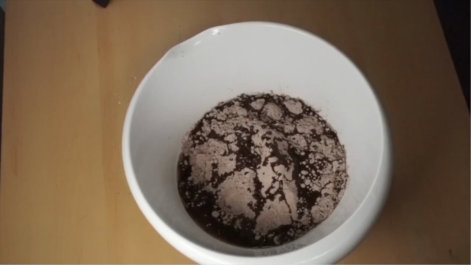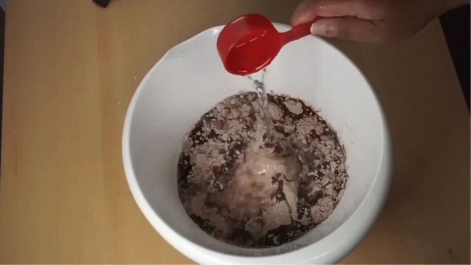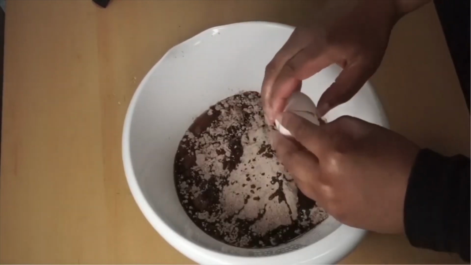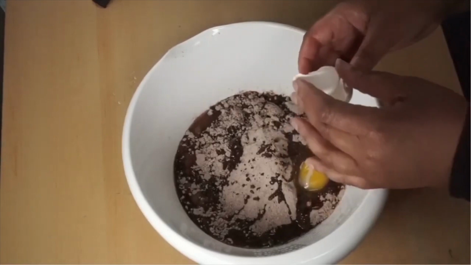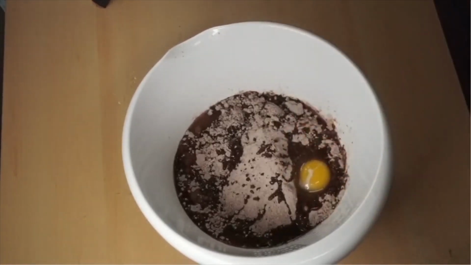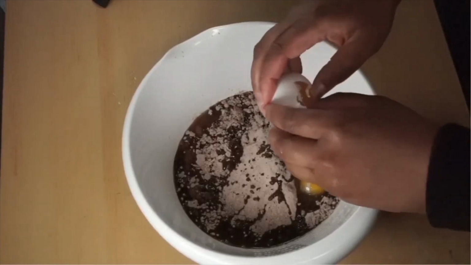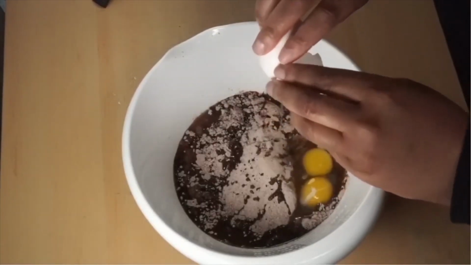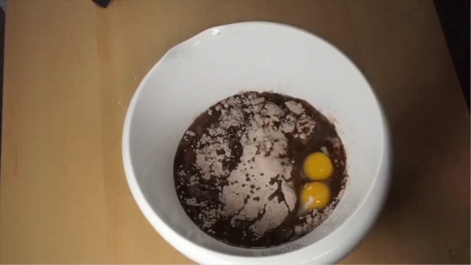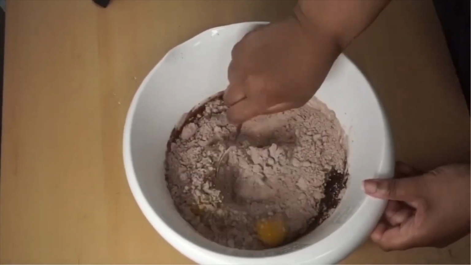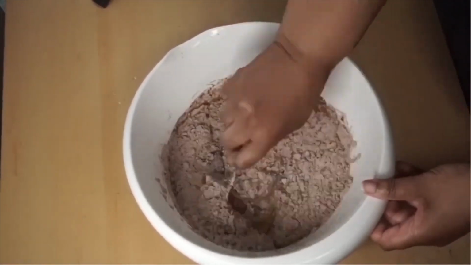Next, we will empty 1/4 cup of water, which is also a liquid, into the brownie mix, and the 2 eggs. There's 1 and 2. At this point, we're going to go ahead and mix in all of our ingredients.